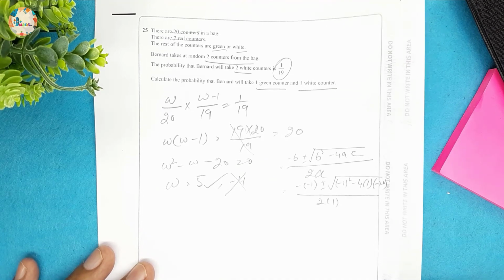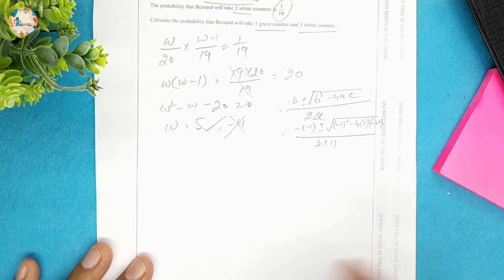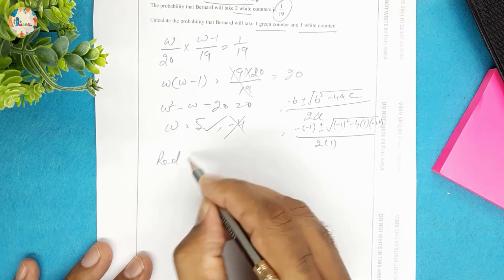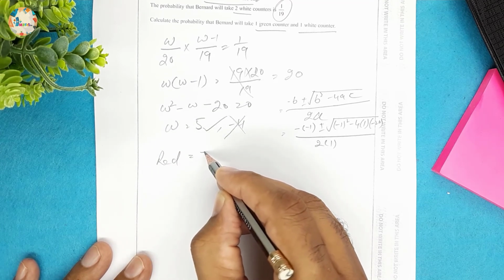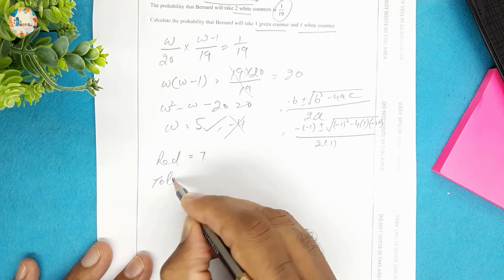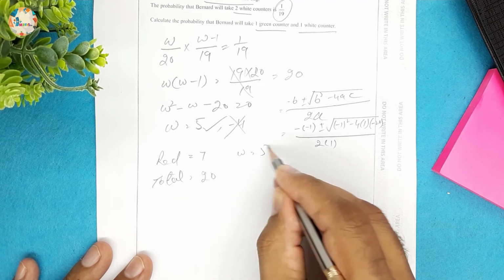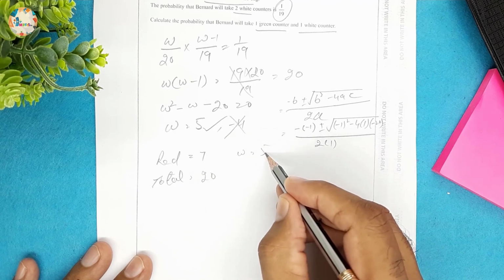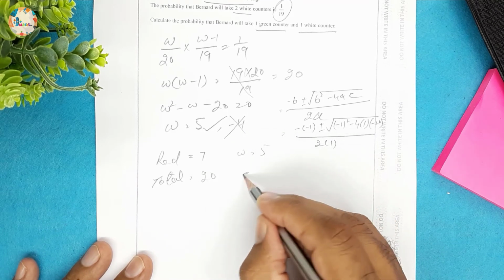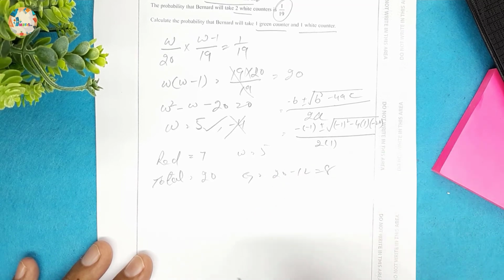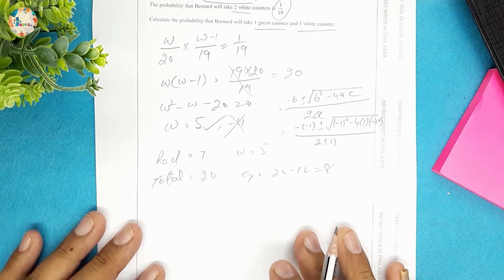Now they are saying that if white counters are 5, and 7 are red, the total is equal to 20, and white is equal to 5. So 7 plus 5 will be 12. So green will be equal to 20 minus 12, which is equal to 8. So green counters will be 8.